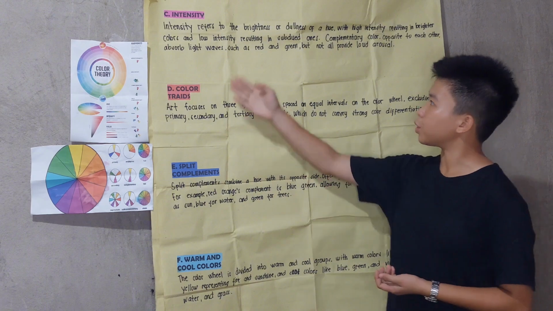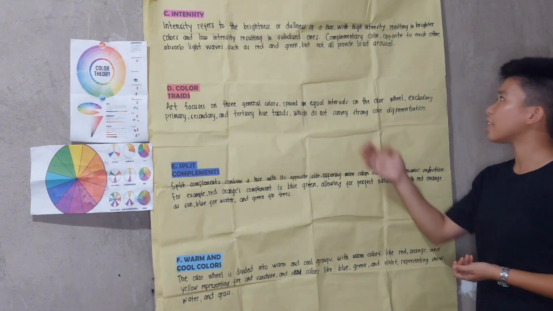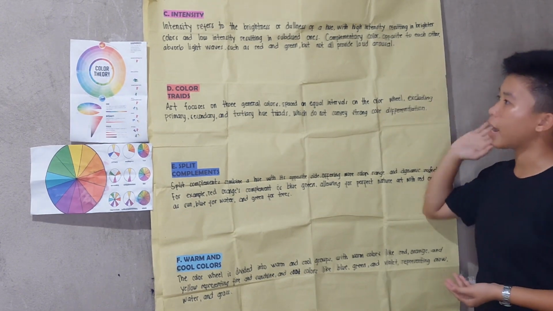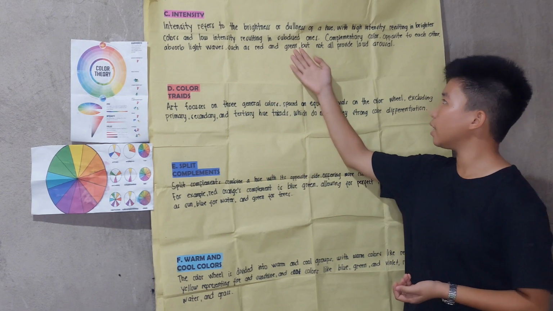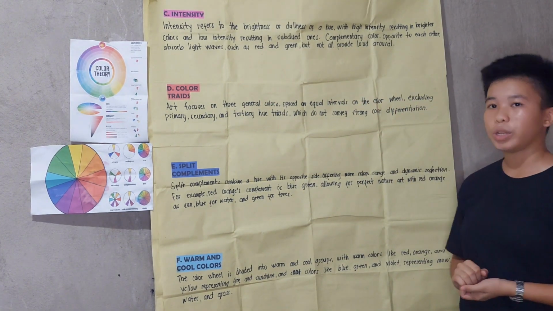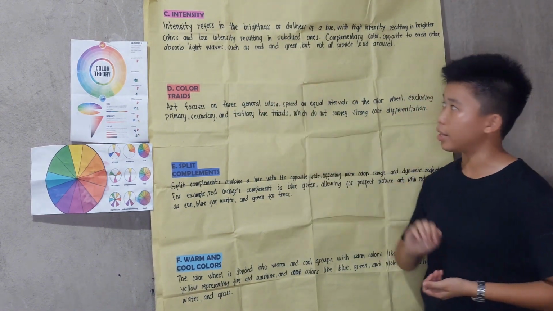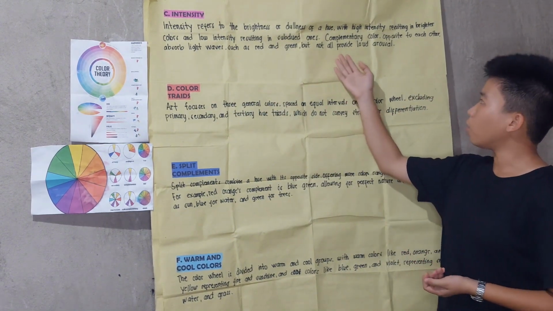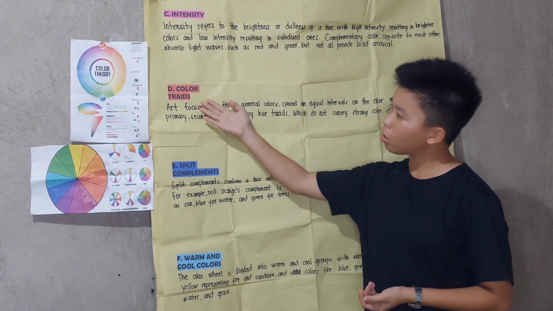Intensity. Intensity refers to the brightness or dullness of a hue, with high intensity resulting in a brighter color, and low intensity resulting in duller ones. Complementary colors are opposites to each other, such as red and green, and provide loud arousal.